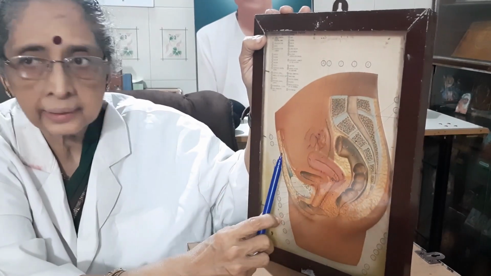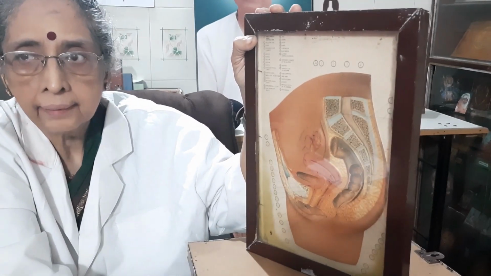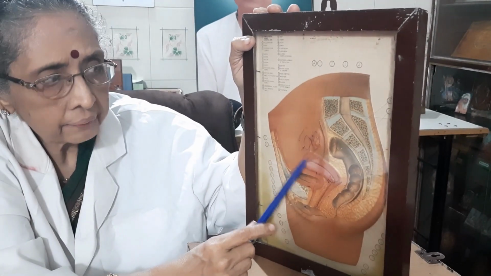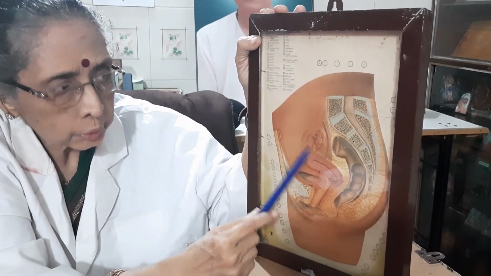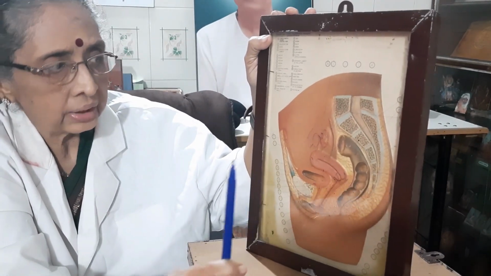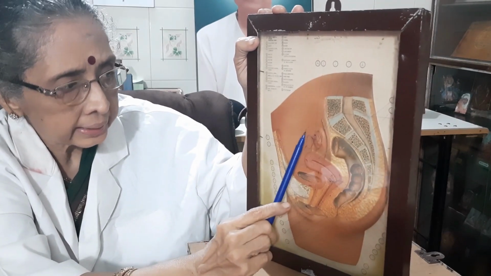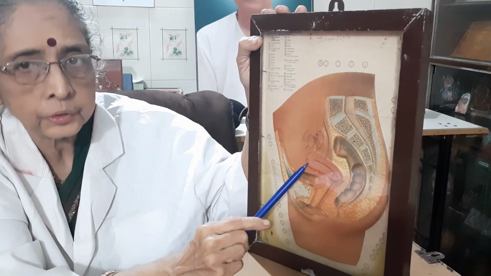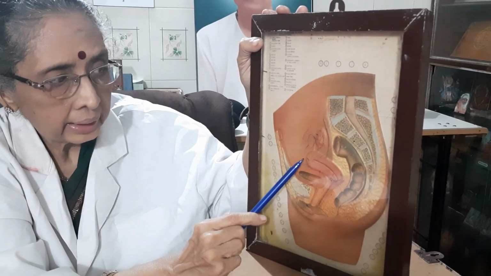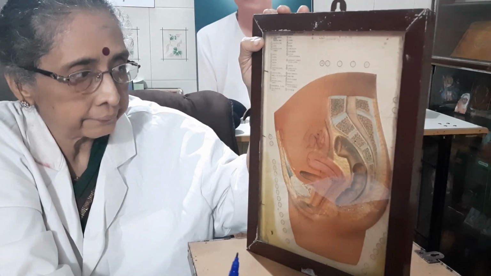But each month, once a girl matures, a follicle can develop, mature, come out, and travel. With the hormones, which I will be talking about later in the physiology, estrogen and progesterone, most important, the follicle develops, travels through the tube, and then comes to the uterine cavity. When there is no fertilization occurring, the endometrium sheds and you get normal menstruation.